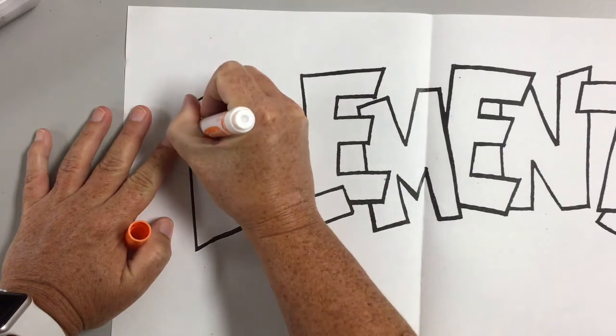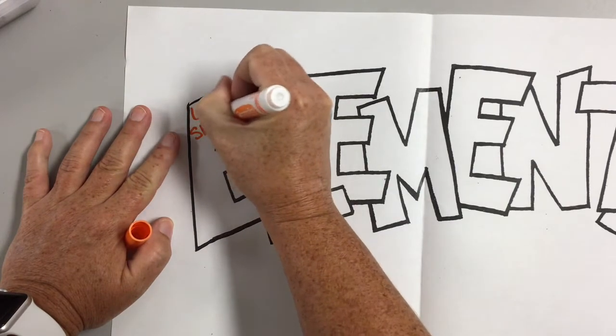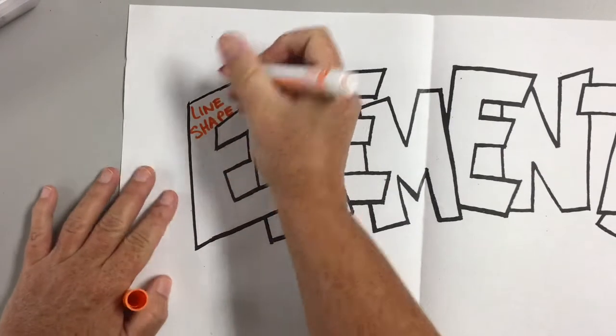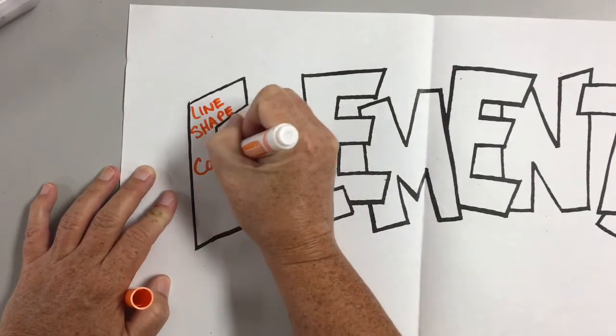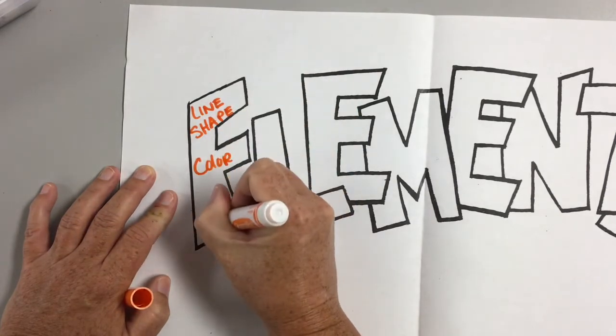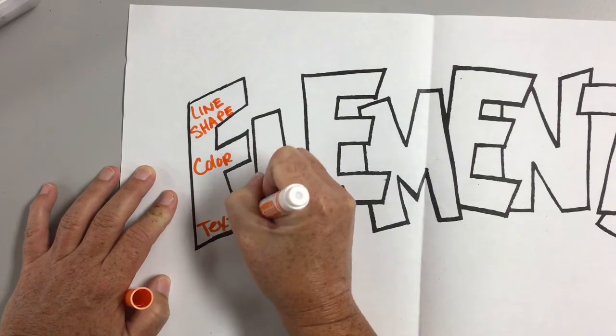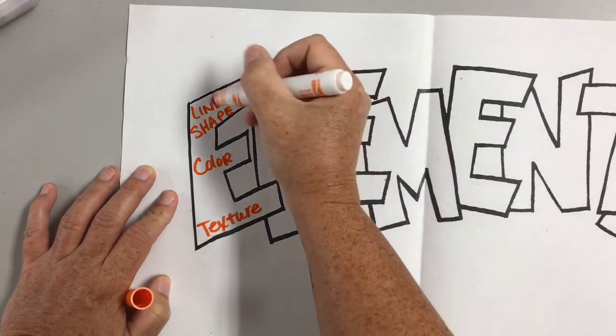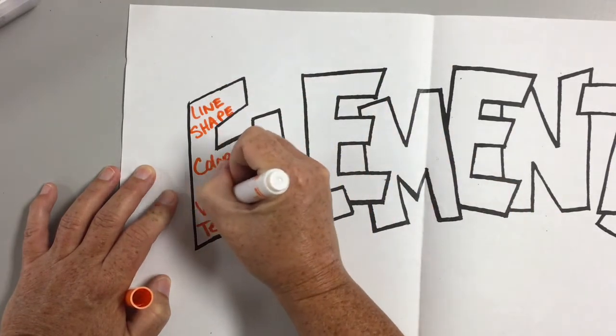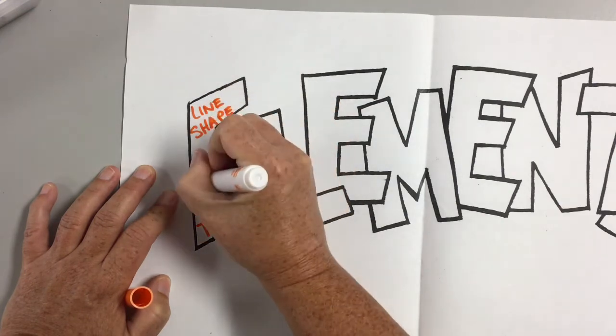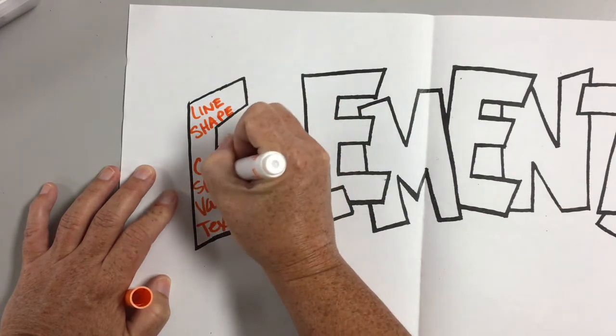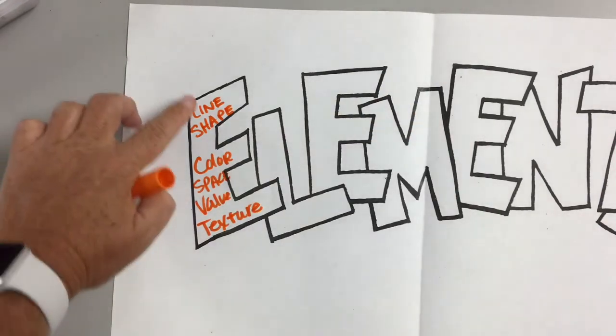So we're going to have line, shape, color, texture, and I'm putting texture down here because it's a little bit longer word so it fits better. Line, shape, color, texture, value, and space. The order you put them in really doesn't matter. We're just getting them all on there so we know what they all are.